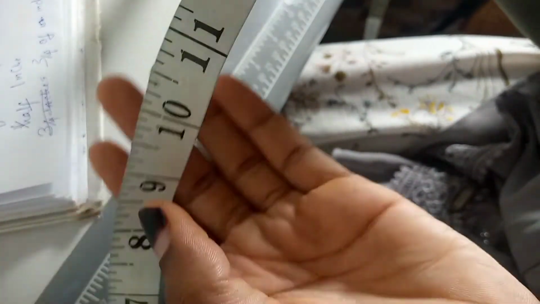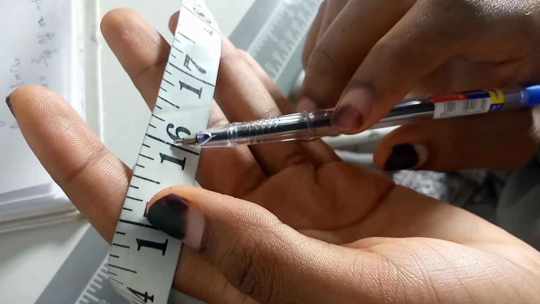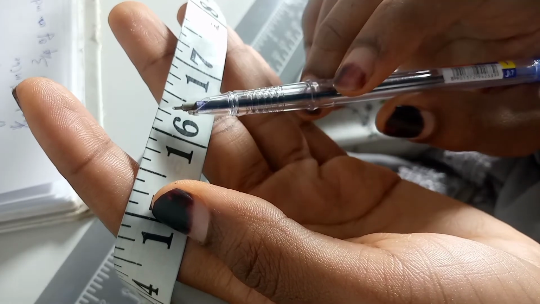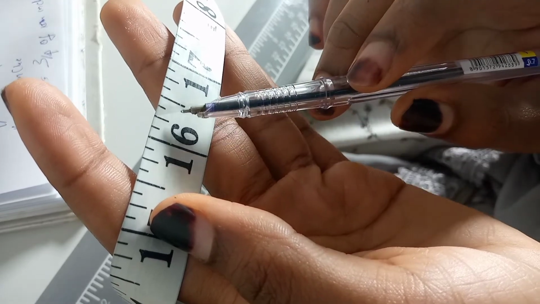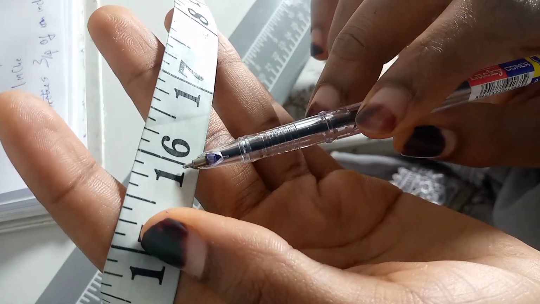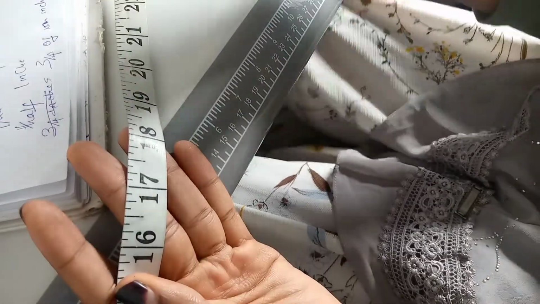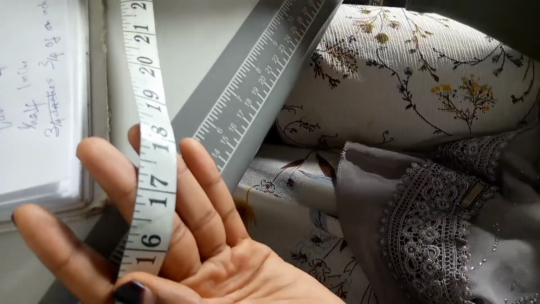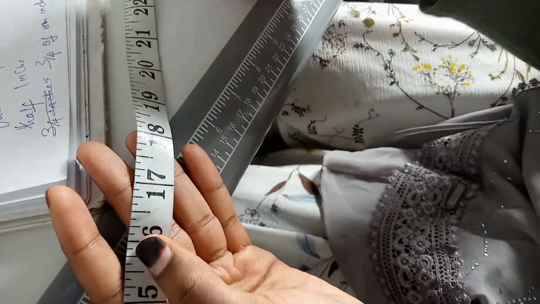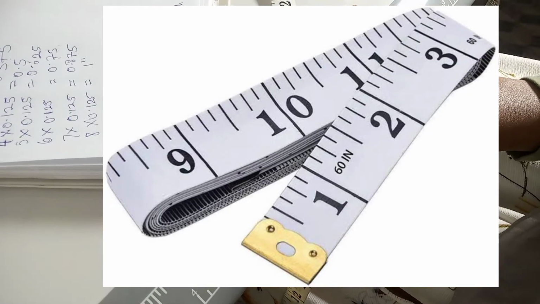So let me try and use another illustration. Let me use 16 and 7. We have 16 and 1/4 of an inch. Then we have 16 and a half. We have 16 and 3/4 of an inch. So I'm trying to simplify the usage of 1/4 of an inch, half an inch, and 3/4 of an inch. Sorry, guys. So basically, this is how to read a tape measure.